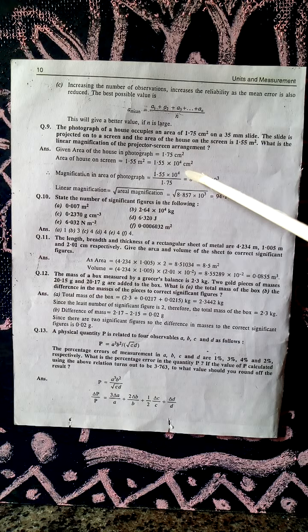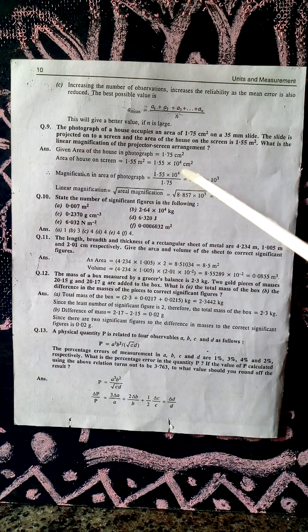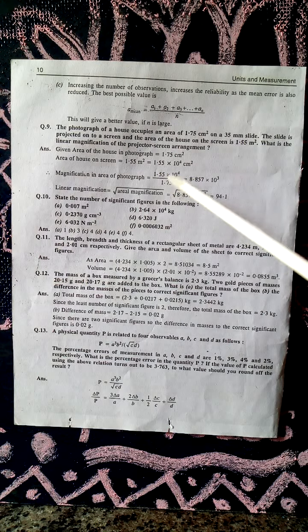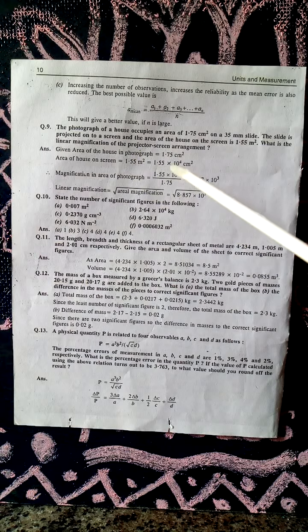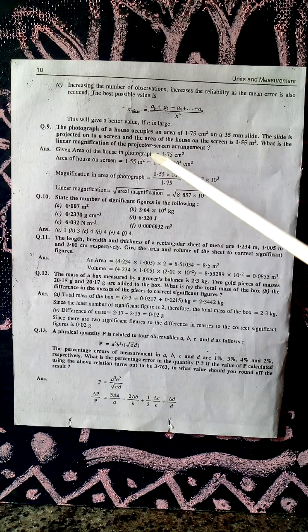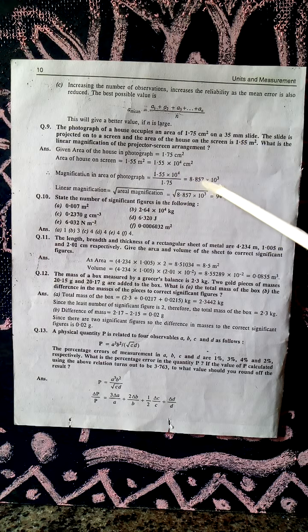Now we have the formula for magnification in area. The areal magnification is equal to the area on the screen divided by the area of the house in the photograph. So the area on the screen is 1.55 into 10 to the power of 4, and the area of the house in the photograph is 1.75. If you divide these two values, you'll get 8.857 into 10 power 3.